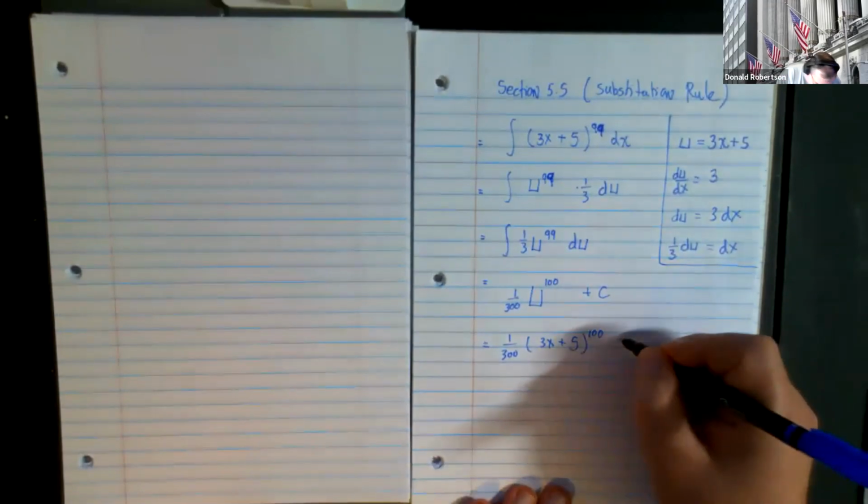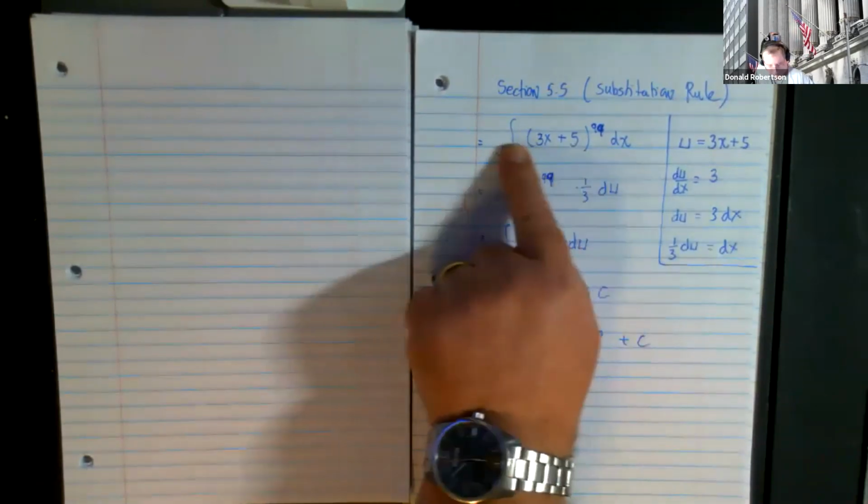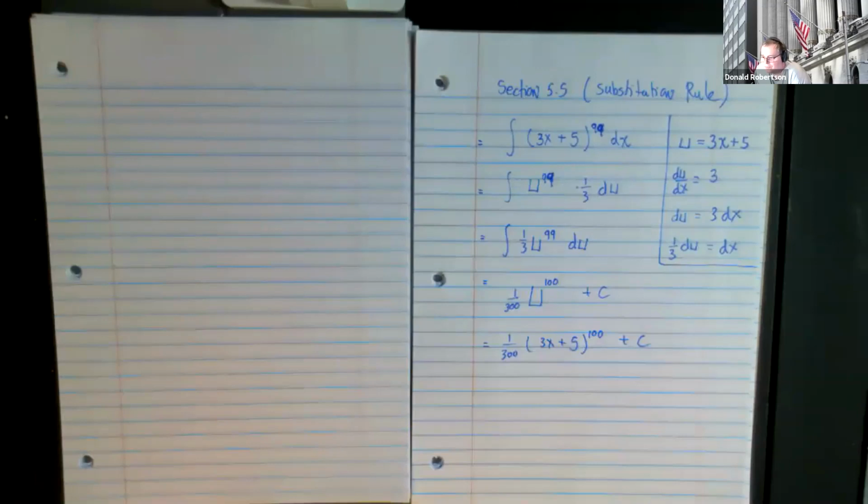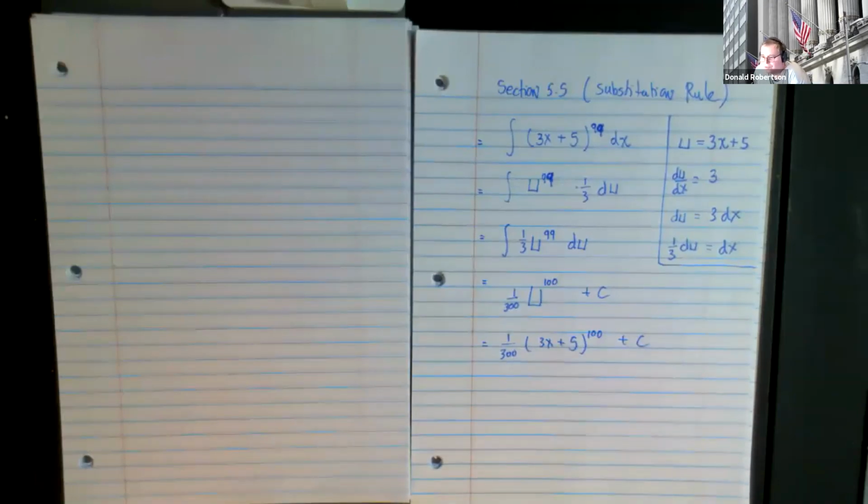There we go. Now, you think about that, isn't that a lot easier than multiplying that out, takes a couple of days, and integrating every single one of them? And isn't that a nice compact answer? Plus, it's pretty easy to find.